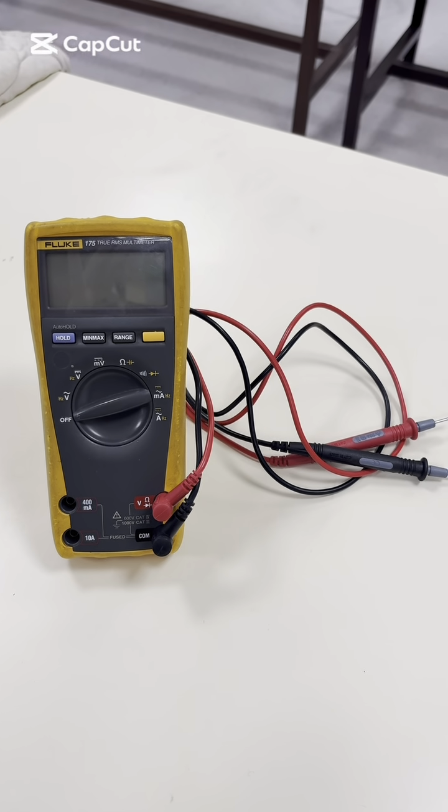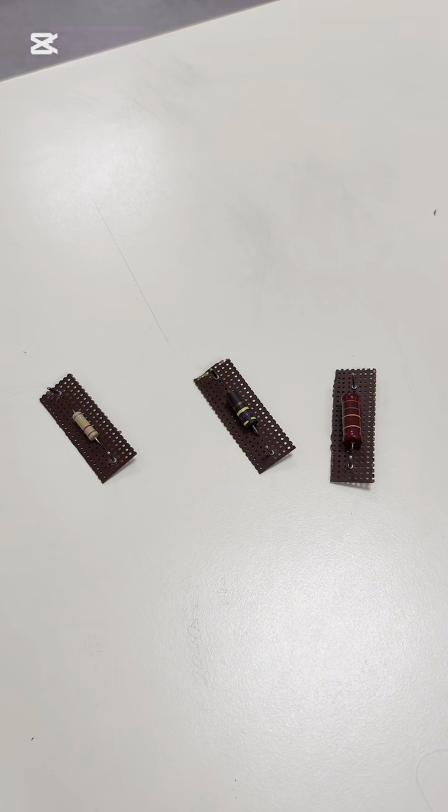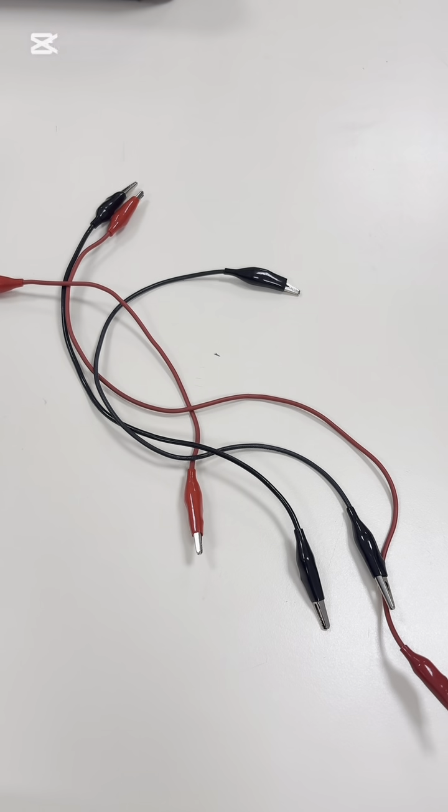In this experiment, we will use a multimeter, DC power supply, 3 identical capacitors, 3 different valued resistors, a cable set, and lastly, a chronometer.